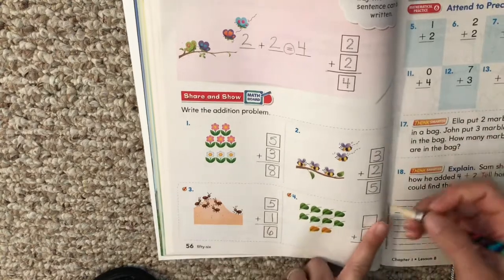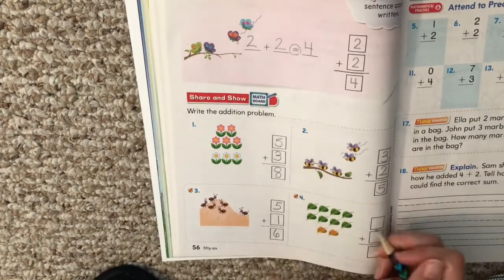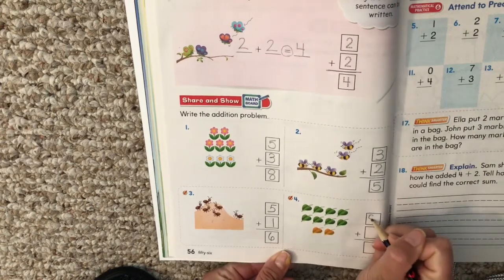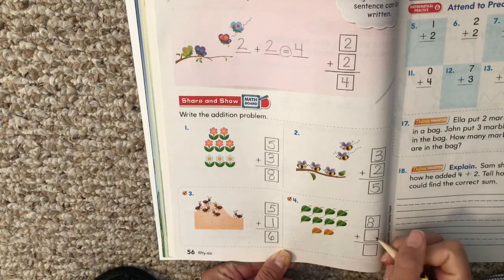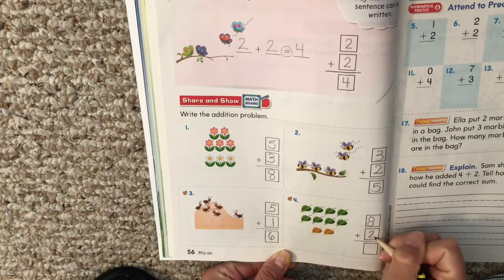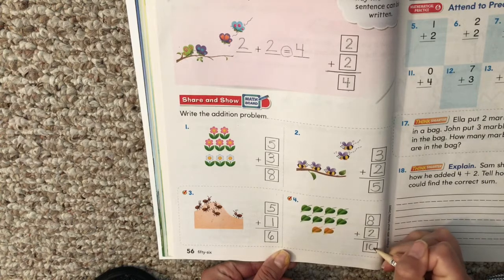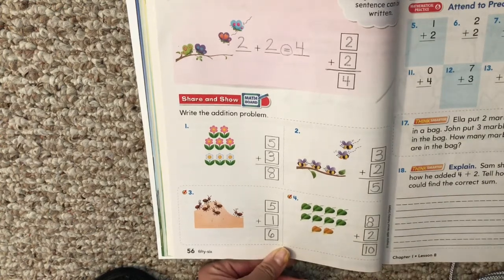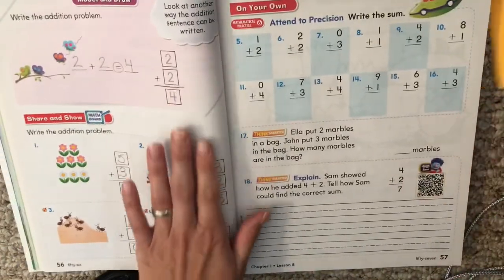Okay, then we had our leaves. We look at our green leaves first. We had 8 green leaves plus how many yellow leaves? 2 yellow leaves. And when we count them all together, it equals 10. Okay, so if you need to fix any of your work, just pause to fix. If not, we're going to look across the page.